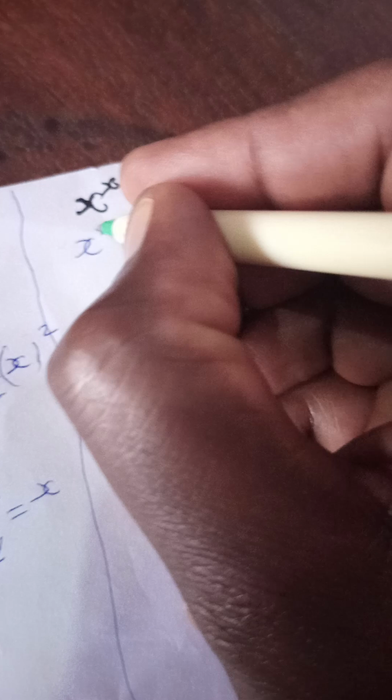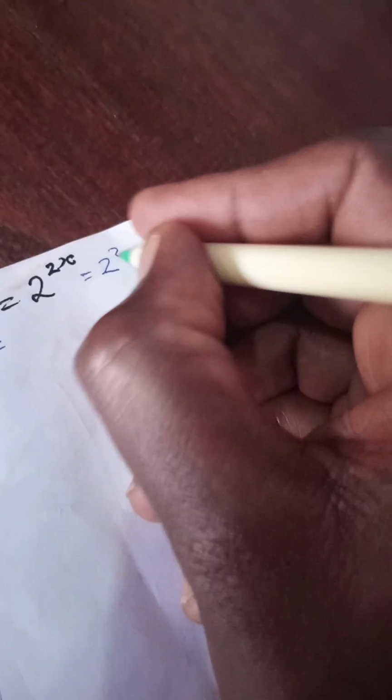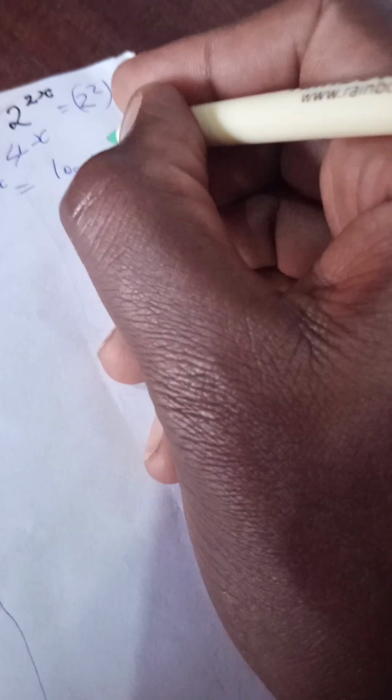Okay, so for this one, we have to expand this. So this can be written as x raised to the power x, which is equal to 2 squared, all raised to the power x. So that we have 4 raised to the power x. At this juncture we can introduce log: log of x raised to the power x is equal to log of 4 raised to the power x.